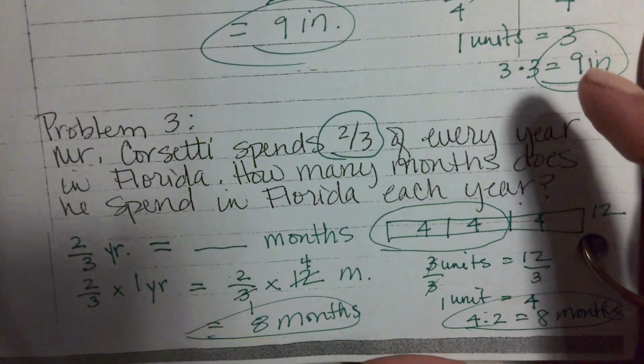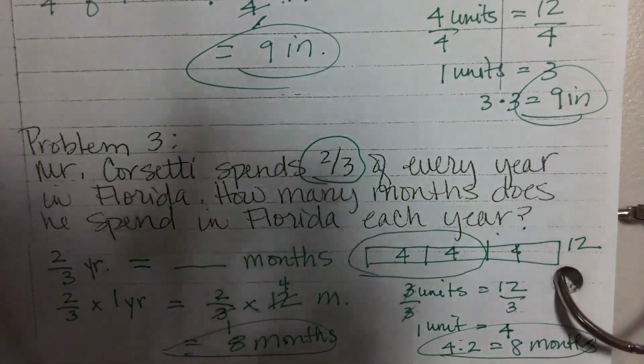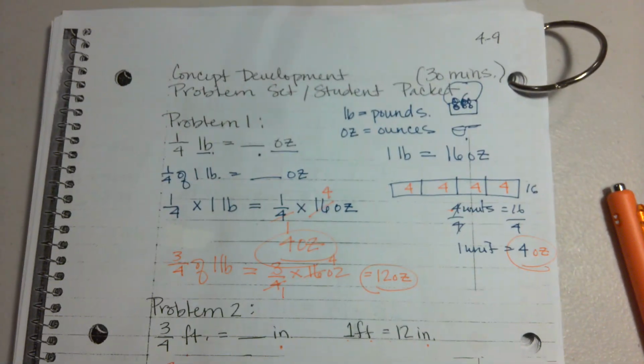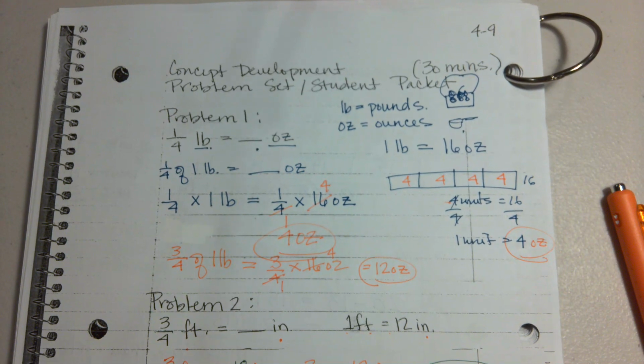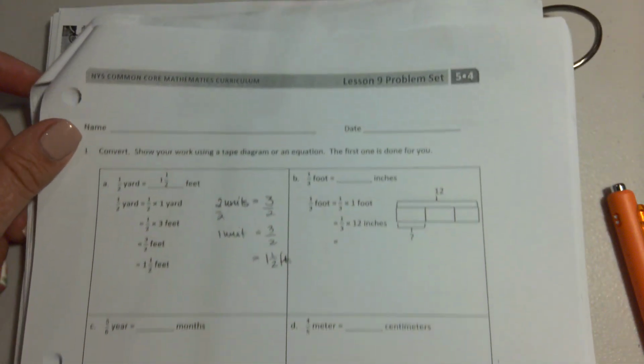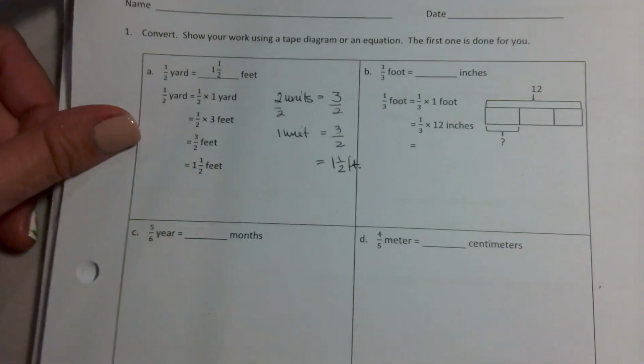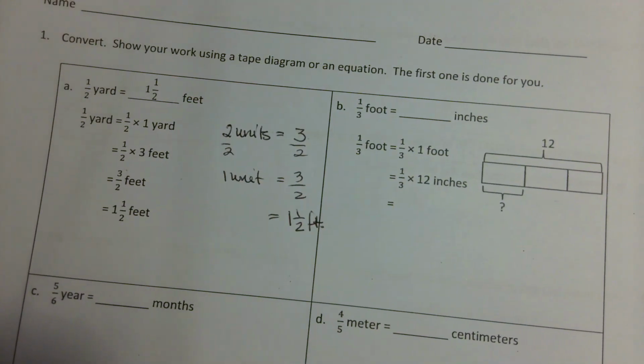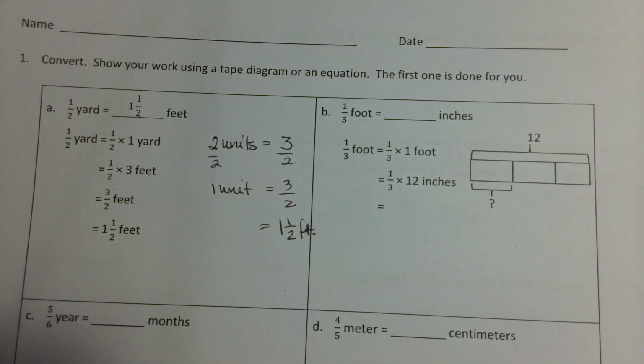All right, that's going to do it for concept development for module 4, lesson 9. Meet me back here. So what you're going to do next is you're going to start problem set. And your problem set, it says, show your work using a tape diagram or an equation. The first one is done for you.